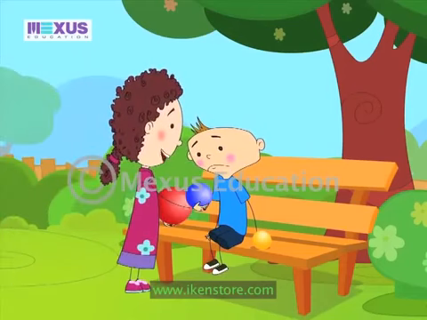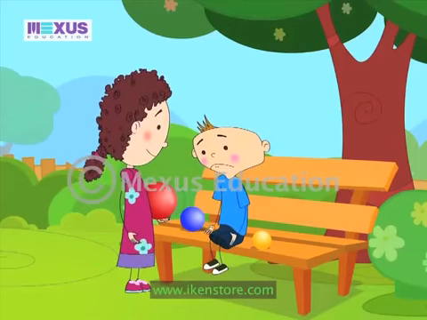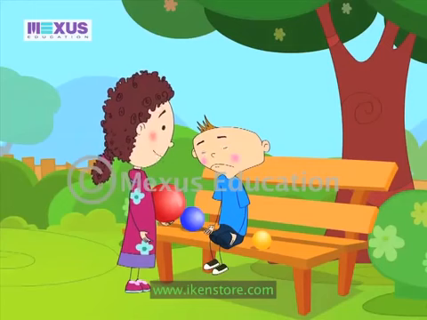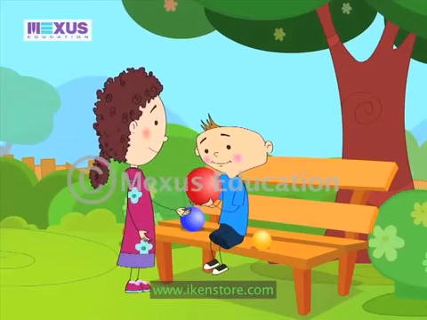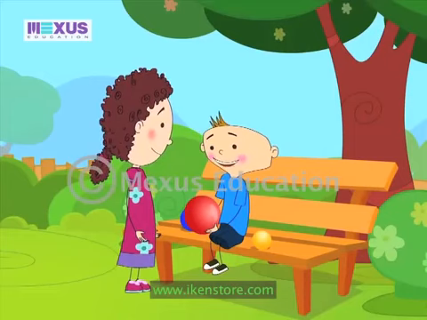Here, take this ball. It is bigger than the first ball. Here, Fleck, this is the biggest ball of the lot. Gee, the biggest ball?